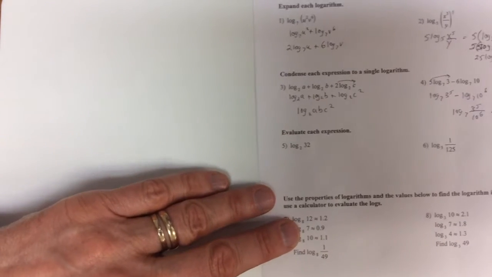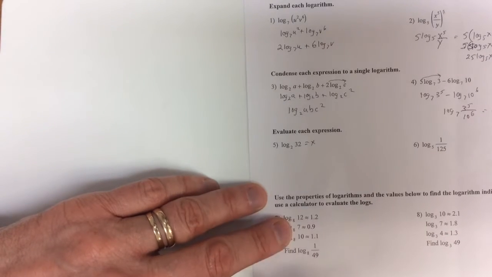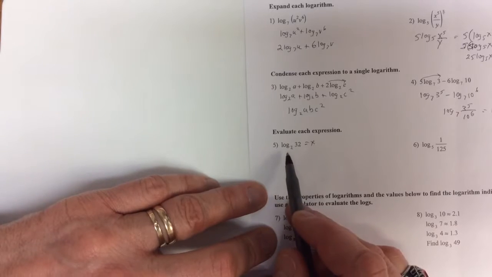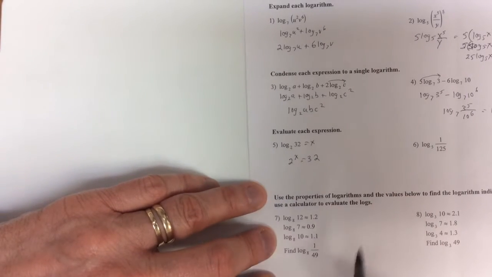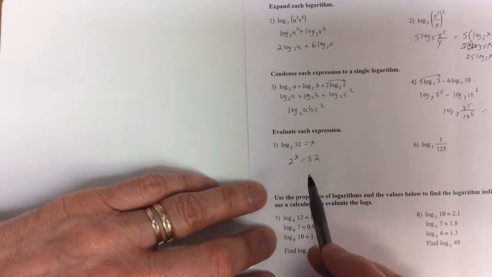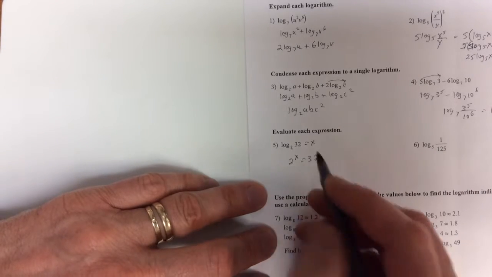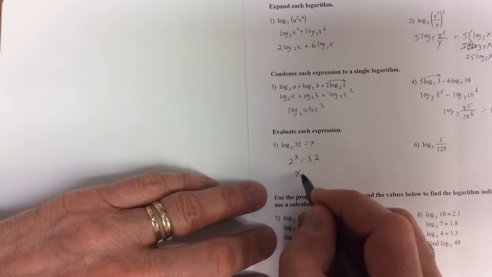Evaluate this expression. You were taught to evaluate logarithmic expressions by setting the expression equal to a variable. This is your base, that's your power, so just change it to exponential form. So 2 to the x power is equal to 32. So 2 to what power is 32? 2 times 2 is 4, times 2 is 8, times 2 is 16, times 2 is 32. 2 to the 5th power is 32, so x is equal to 5.